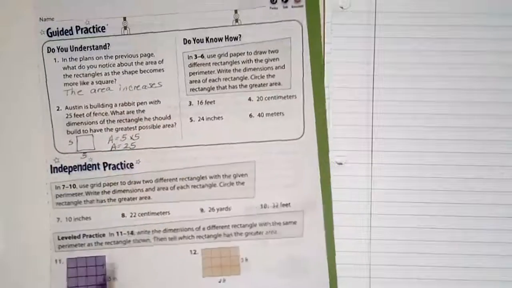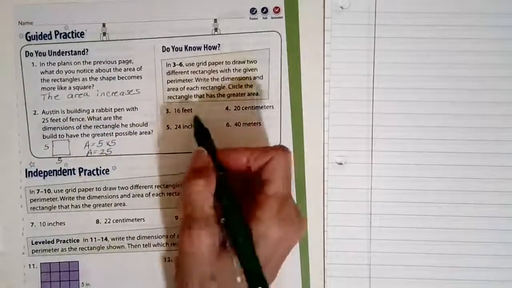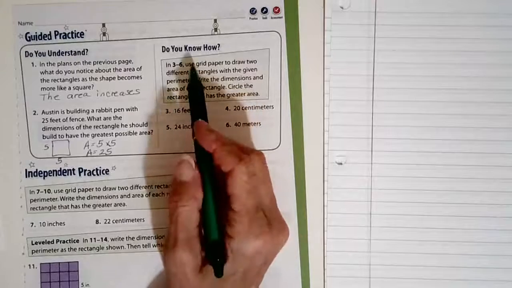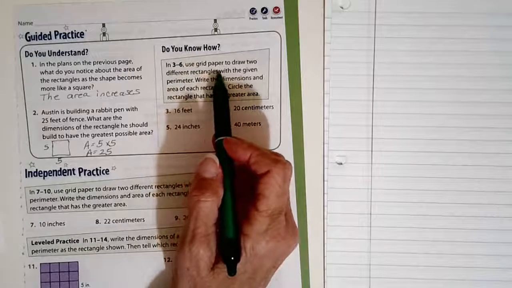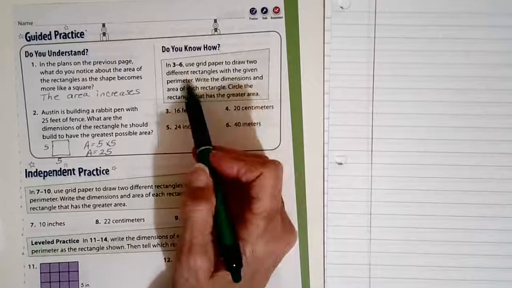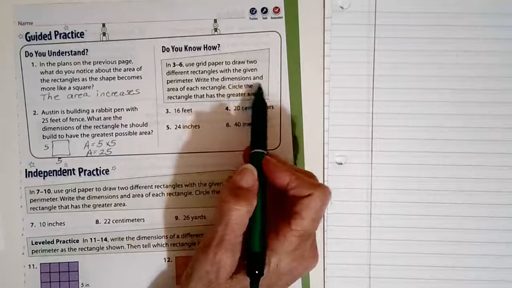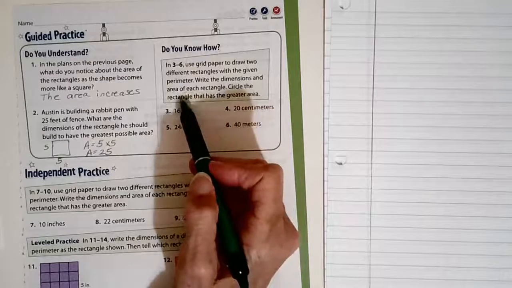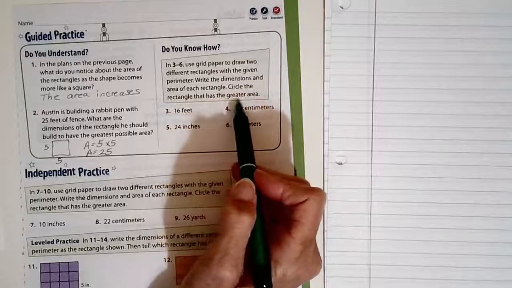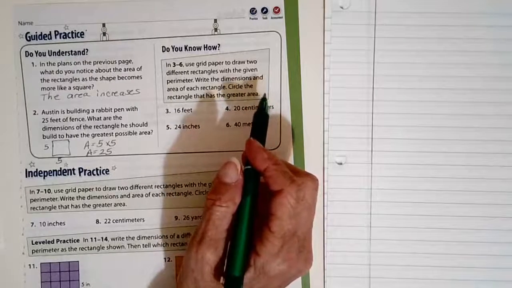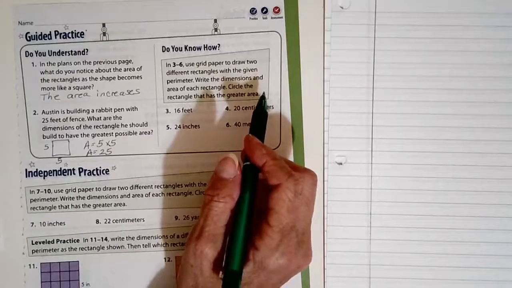Now let's look over here. We have quite a few to answer, but they did not give us space. Now they said we can use grid paper to draw two different rectangles with the given perimeter and write the dimensions and area of each rectangle. Circle the rectangle that has the greater area. All right, we are going to use our notebook paper to answer these.